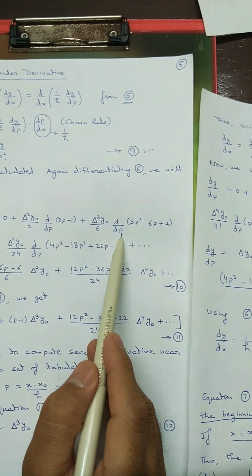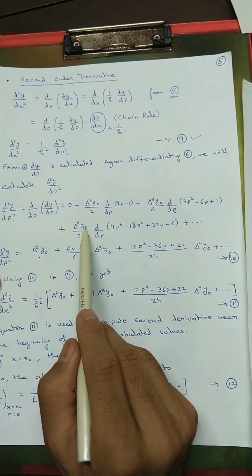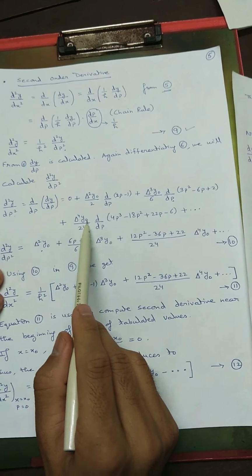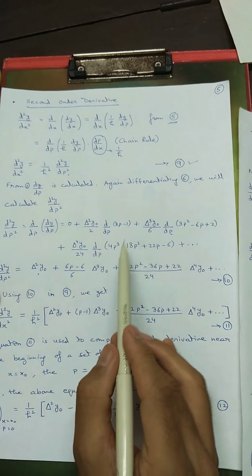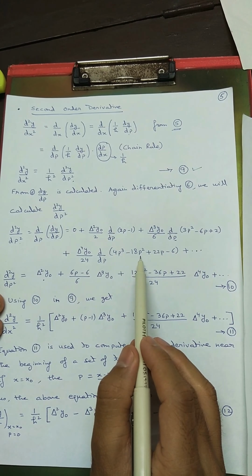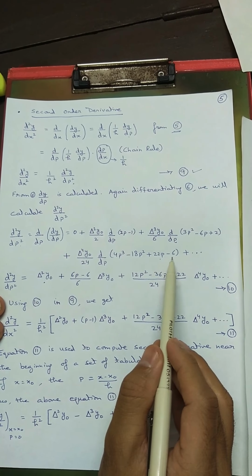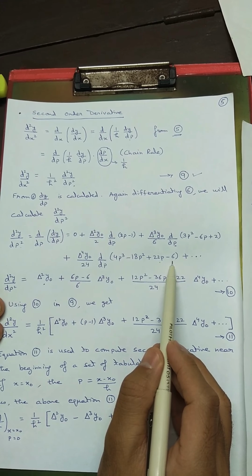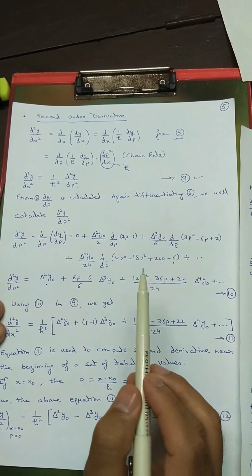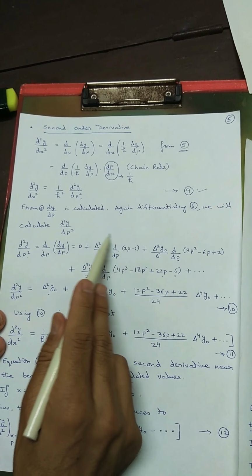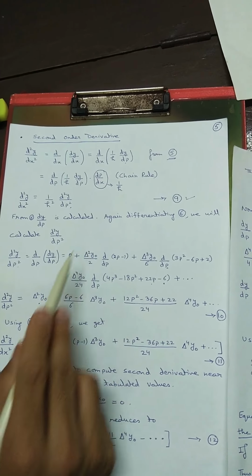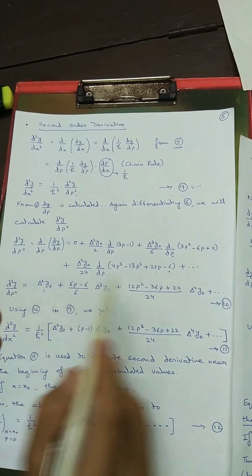with respect to p. And similarly for the fourth term, del 4 y0 by 24 is constant, taking the derivative of 4p cube minus 18p square plus 22p minus 6, which we have got from equation number 6. Okay, so here if you see, simplifying this term, it will be del square y0.